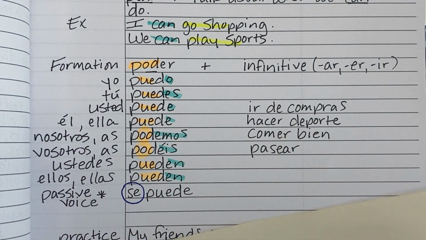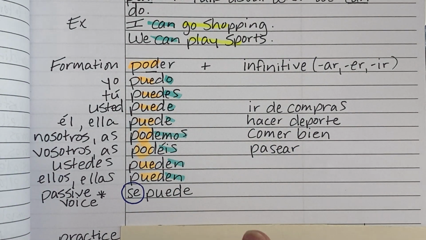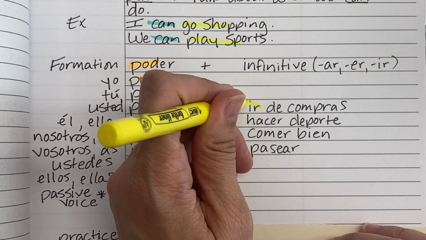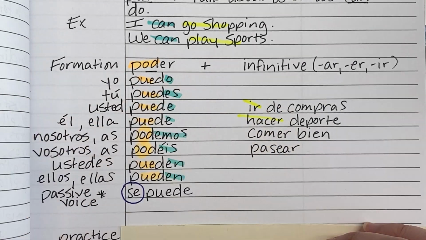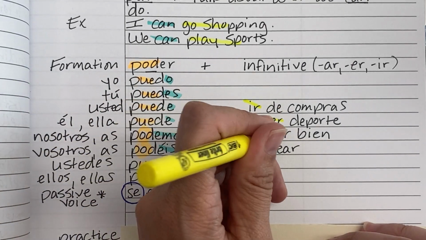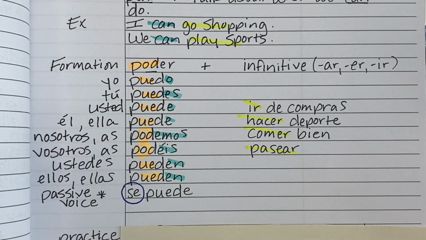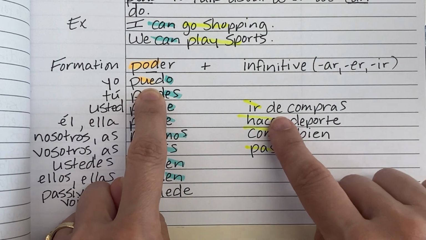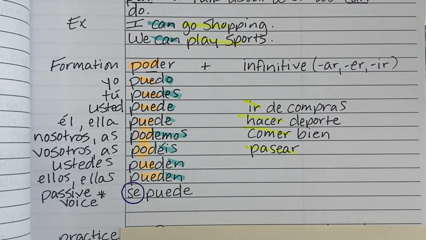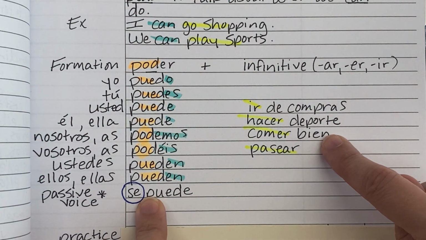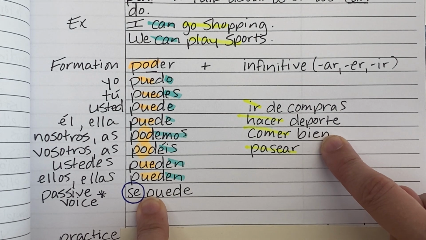And then, like I said, the second part here is to add the main verb, what can we do, in the infinitive. So, ir de compras, go shopping. Hacer deporte, do sport or play sport. Comer bien, eat well. Pasear, to go for a walk, right? So I can go shopping, puedo ir de compras. Or we can do sport, podemos hacer deporte. Or one can eat well in my neighborhood, se puede comer bien en mi barrio.